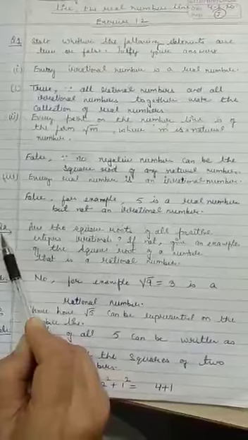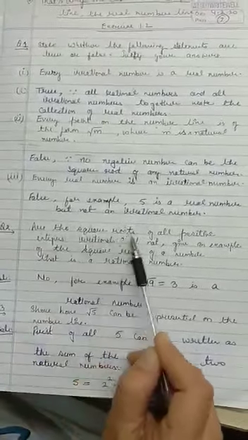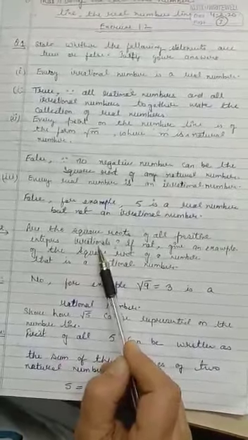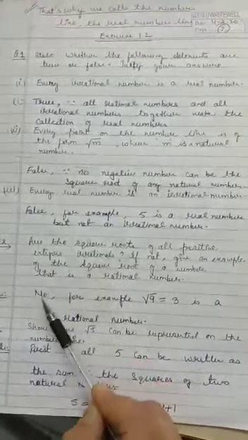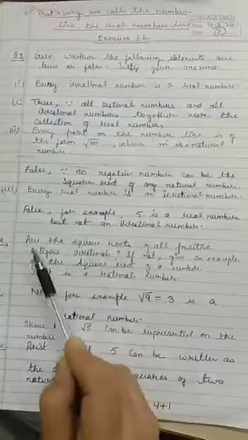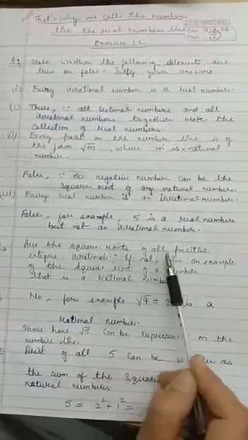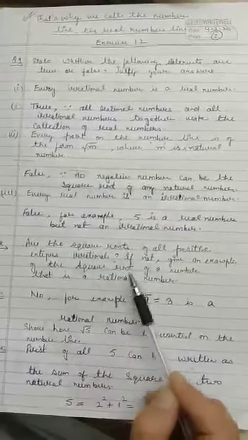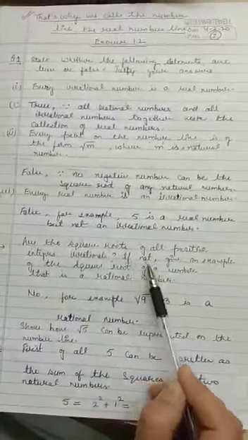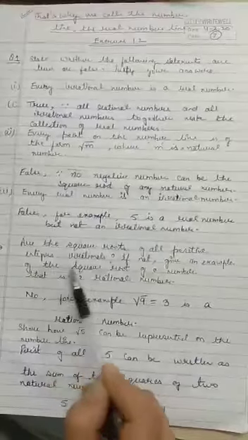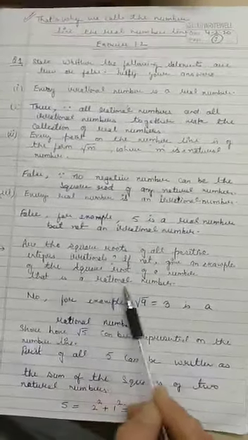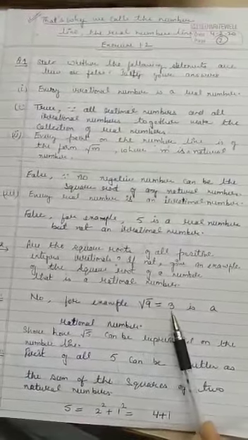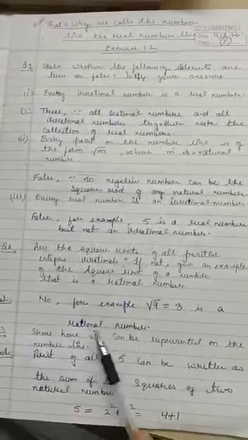Question number 2. Are the square roots of all positive integers irrational? The answer for this is no. I am repeating the question. Are the square roots of all positive integers irrational? The answer is no. The question continues: if not, give an example of the square root of a number that is a rational number. For example, root 9 is equal to 3 and 3 is a rational number.